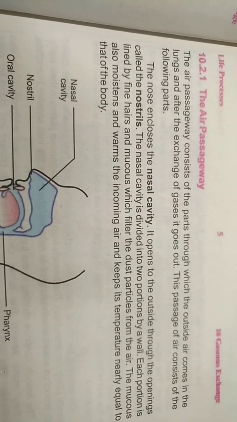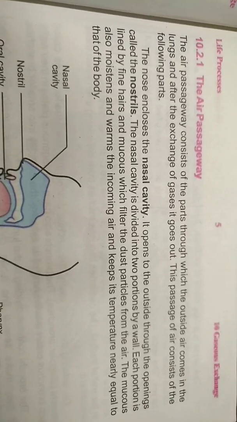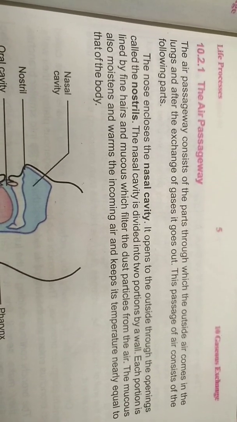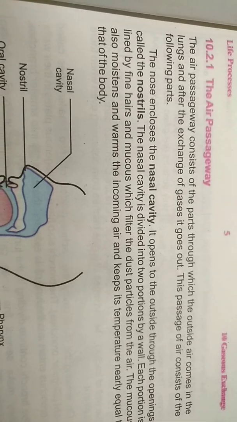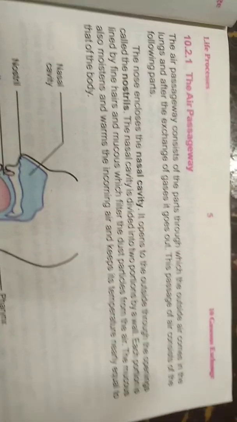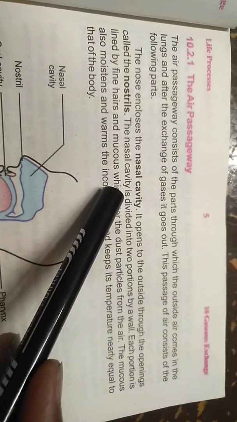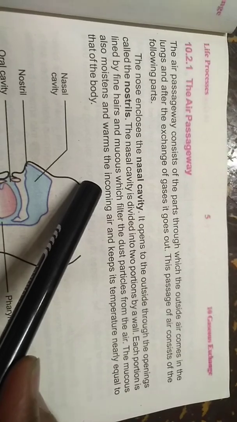The air passageway consists of parts through which the outside air comes into the lungs, and after the exchange of gases, it goes out. The passage of air consists of the following parts. This whole portion we call the nasal cavity. This paragraph is giving us a clear picture about the nasal cavity.